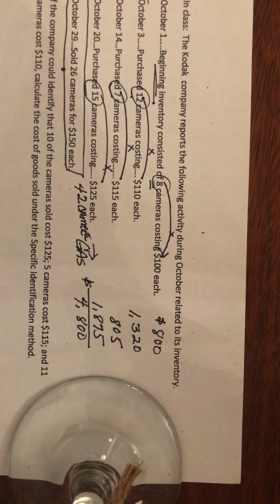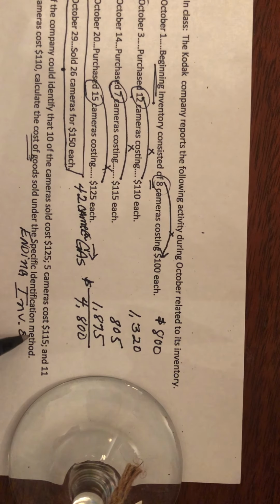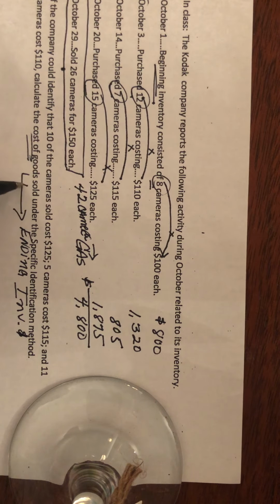What we're trying to find out here is what was the total cost of goods sold, and we also want to find out what was the ending inventory dollar amount of the cameras. So we want to know 2 things, cost of goods sold and ending inventory. So do your homework that way also.